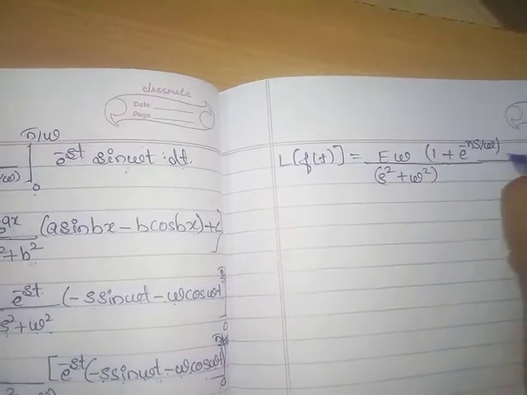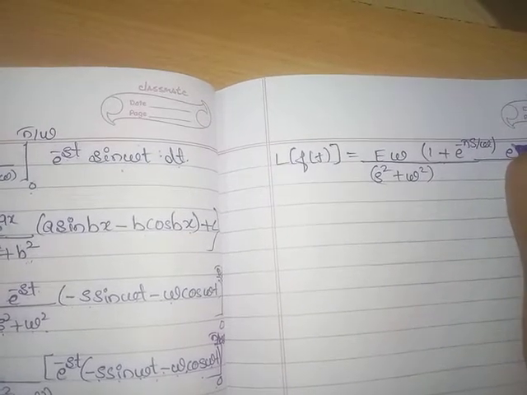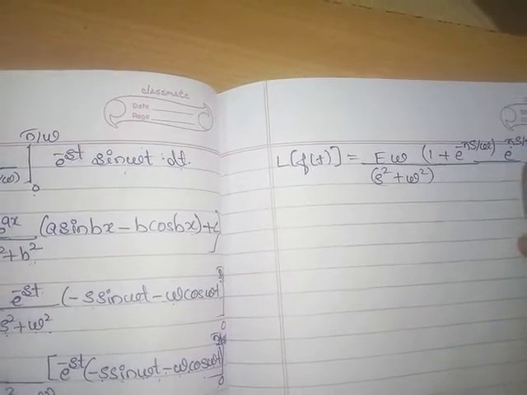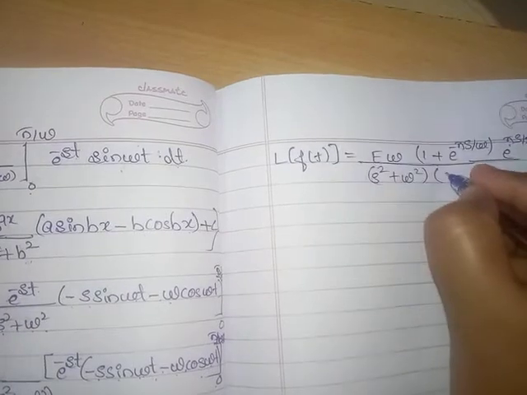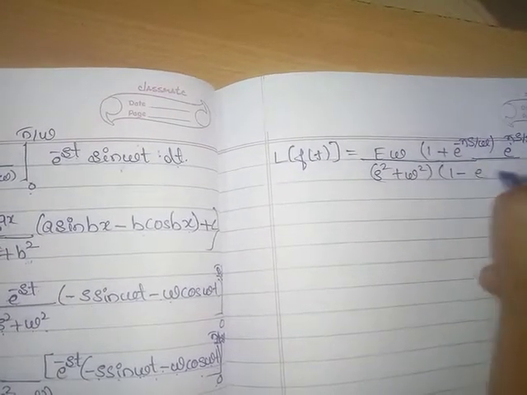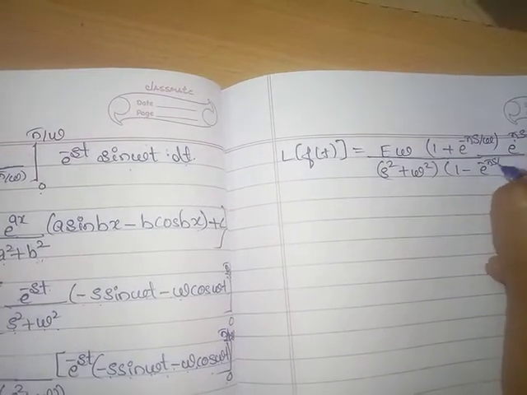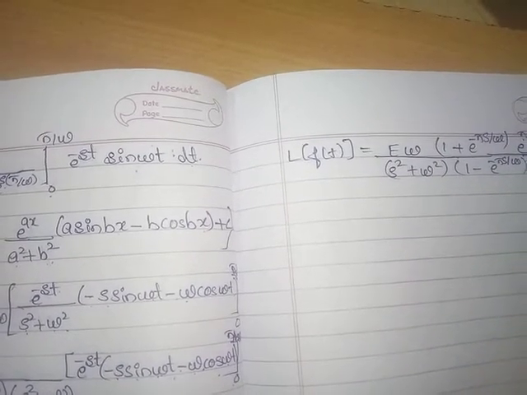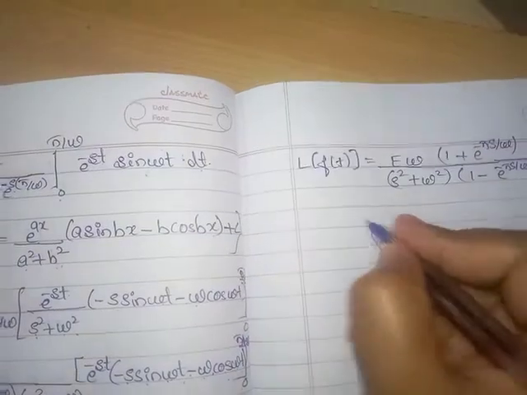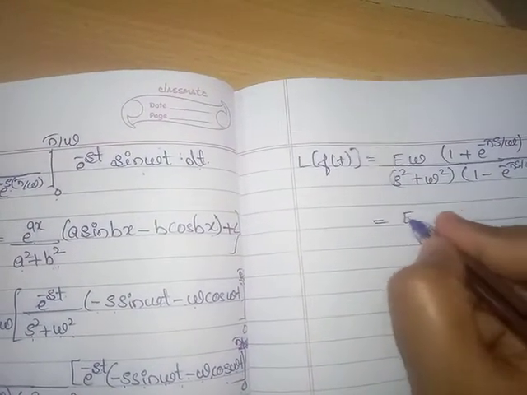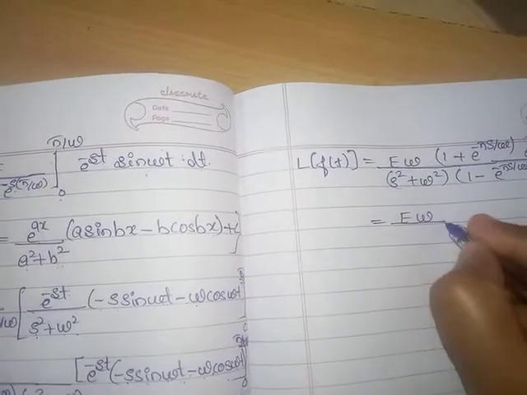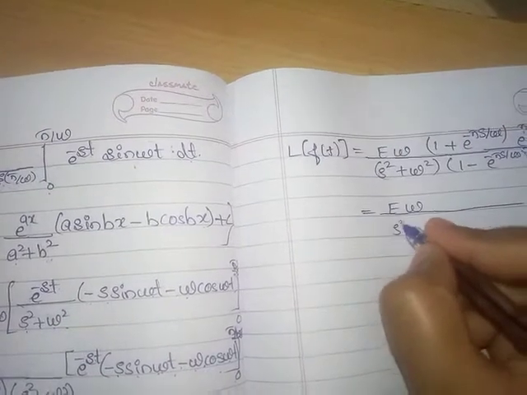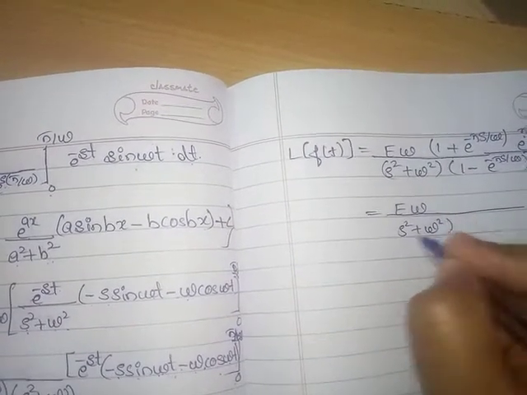We have to multiply this by e raised to pi s divided by 2 omega, and here it is 1 minus e raised to minus pi s by omega, multiply this by e raised to pi s divided by 2 omega. We get e omega divided by s square plus omega square as it is.